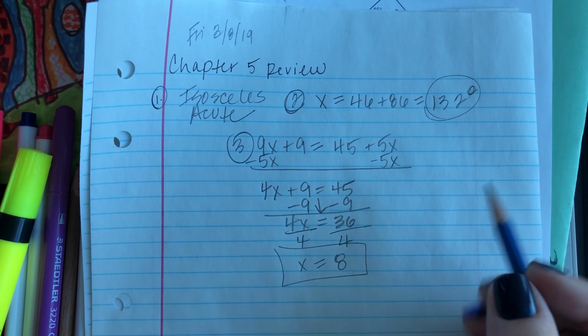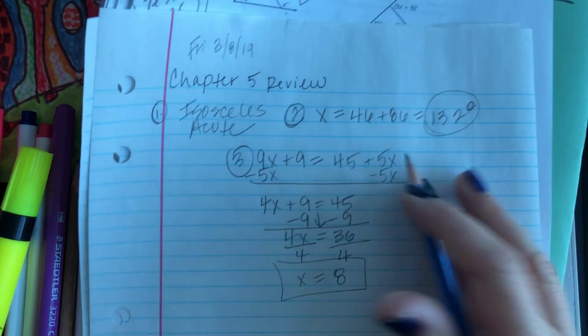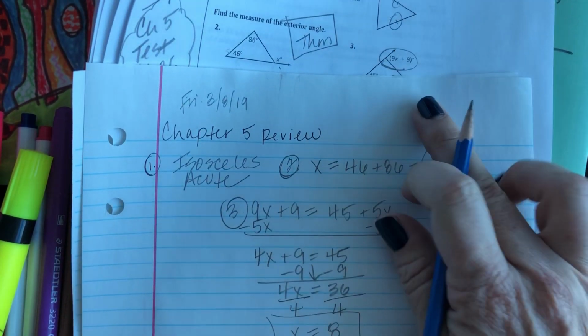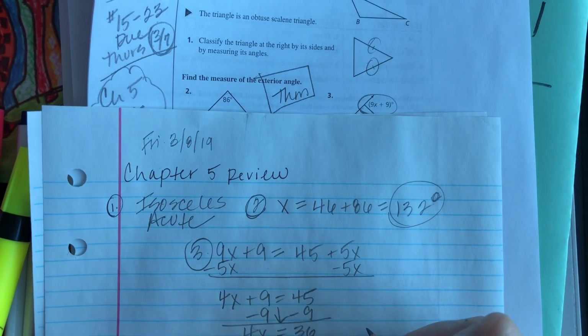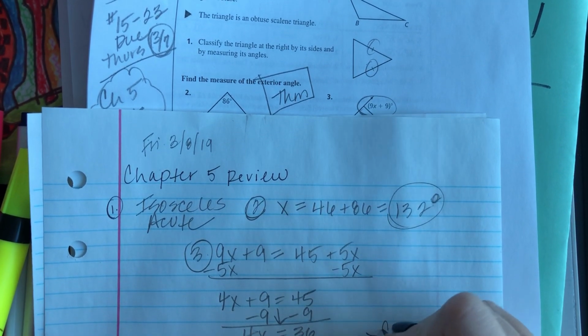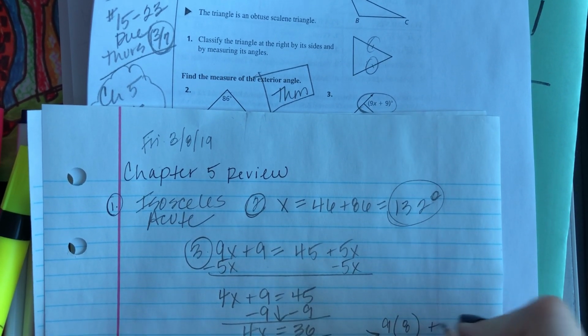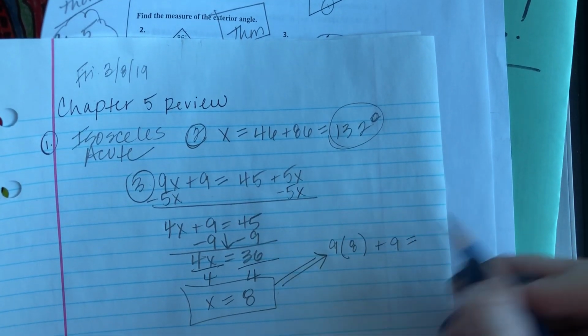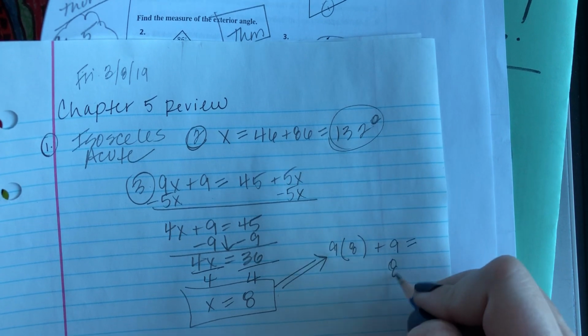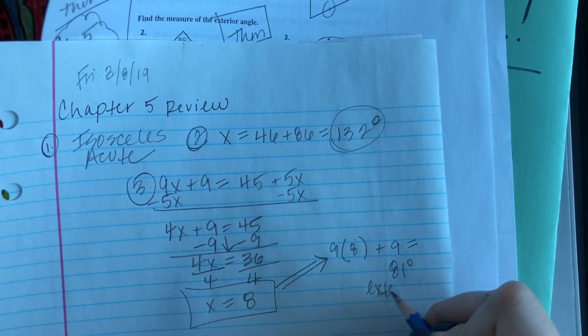Now with this one though, they do say find the measure of the exterior angle. So once I know that x is 8, I have to go plug it into that 9x plus 9 they gave me, because that's the exterior side. So plug this 8 in: 9 times 8 plus 9 should be 81 degrees for the exterior angle.